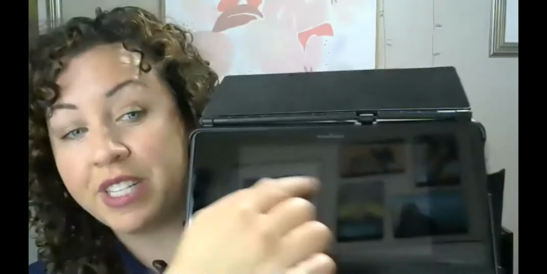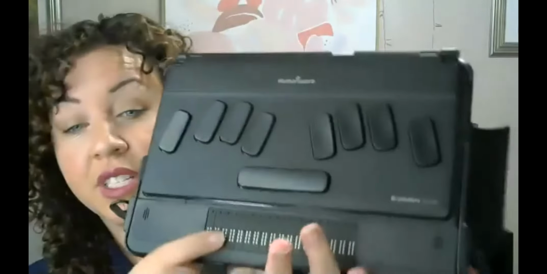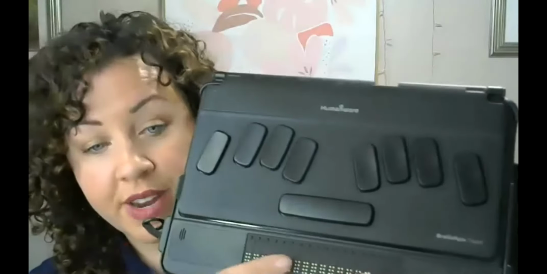Now what's super cool, and most people don't know, is you can flip it up. This is a touch screen, so you can see what the students see, and they can also do Braille that way. But this is a computer. It's got an SD slot. They can access the internet. They can download apps. They can do a ton of things. This is a computer. It also still has that refreshable braille underneath.